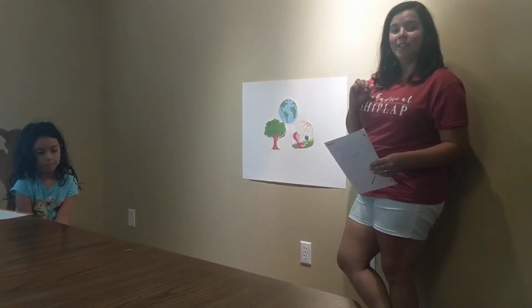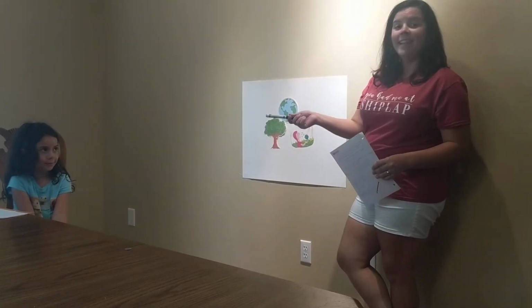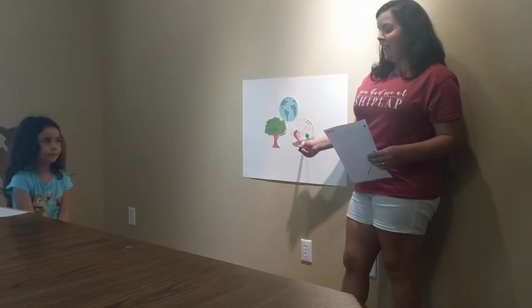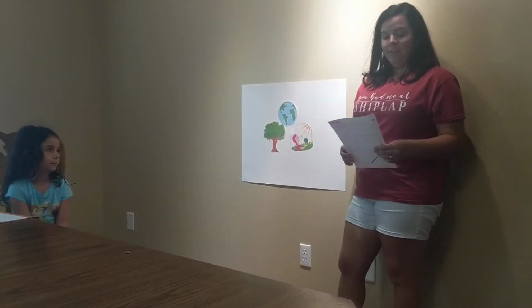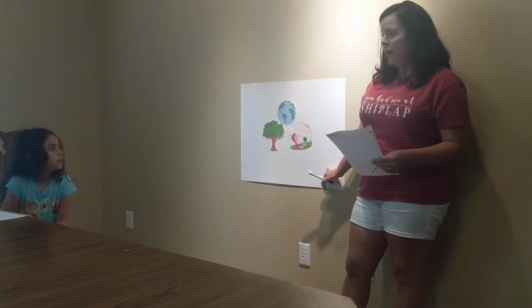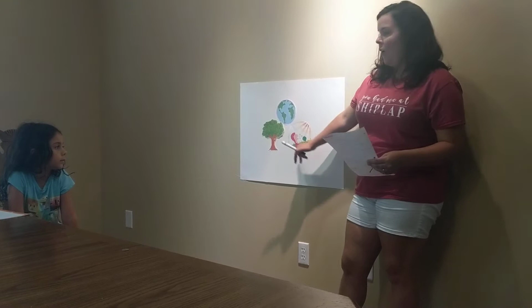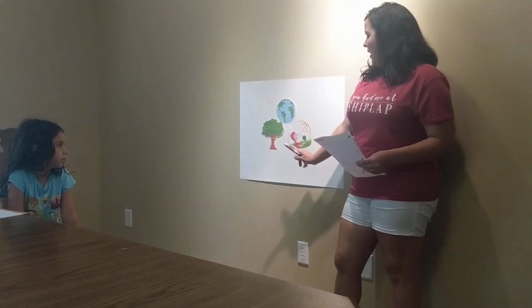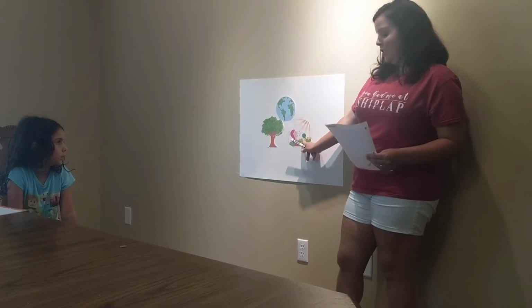Okay, my name is Jessica Long, and my helper today is Lauren Long, and we're going to be doing a strategy called linking language. The materials you need are a poster board and 3 images that I already printed out. Mine happen to be the globe, a tree, and a girl breathing fresh air.